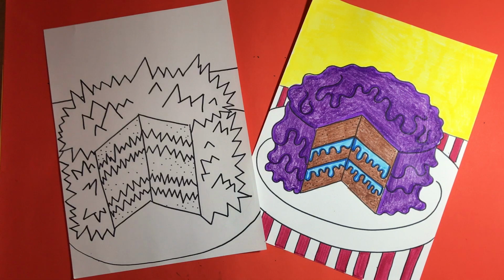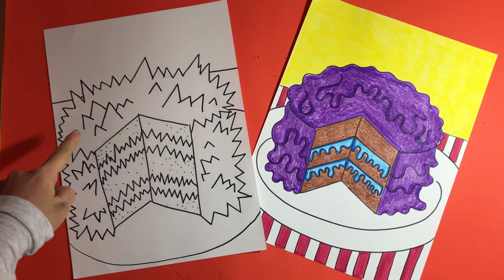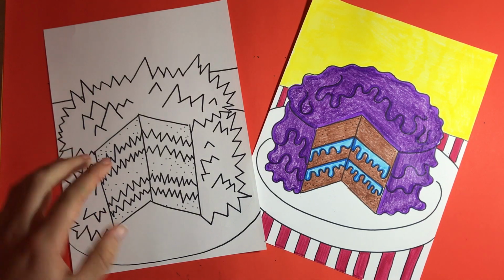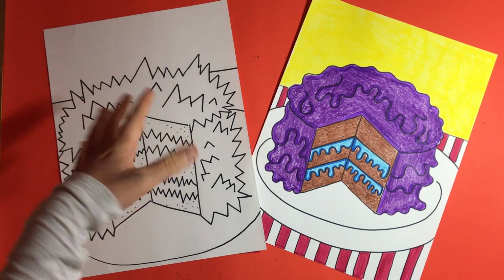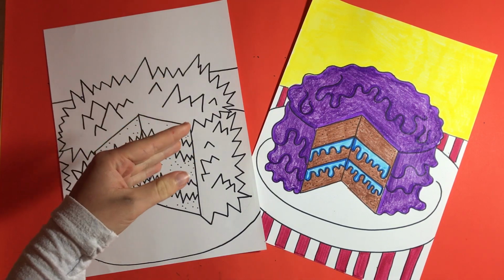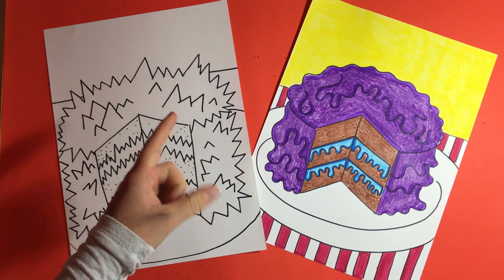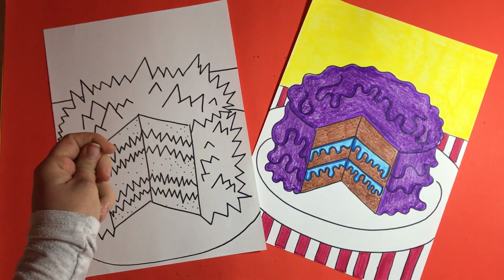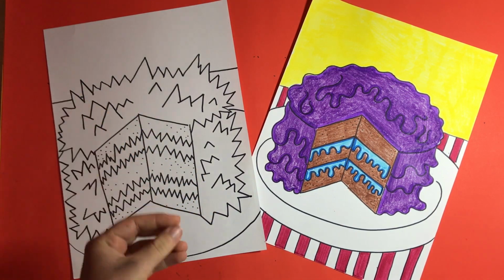I have the texture of spiky. I've got these spikes coming out of the cake, so if I took my hand and reached onto my cake and touched it, it would be sharp. It looks like a porcupine, or it has these spikes out of it. That is the texture of the cake.